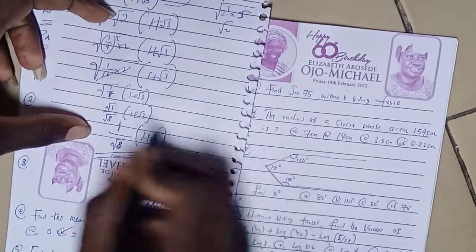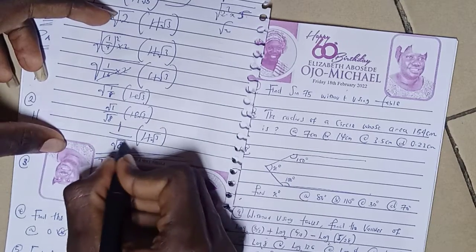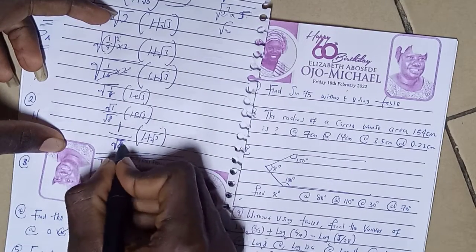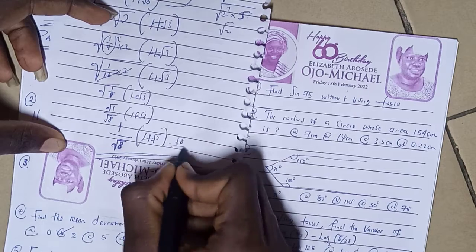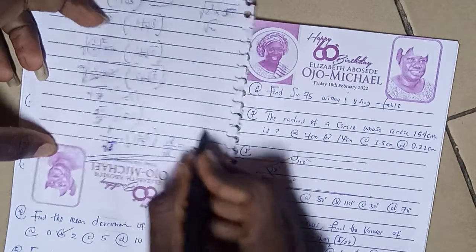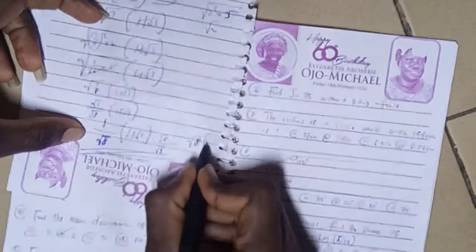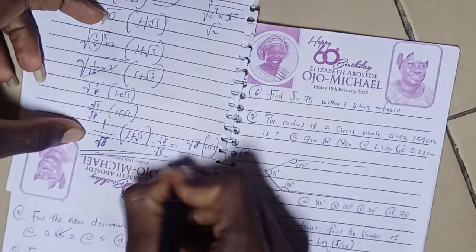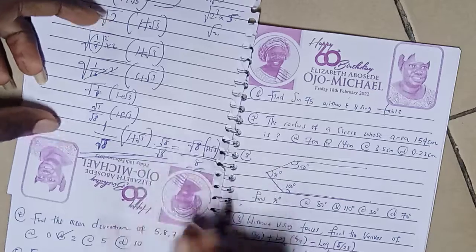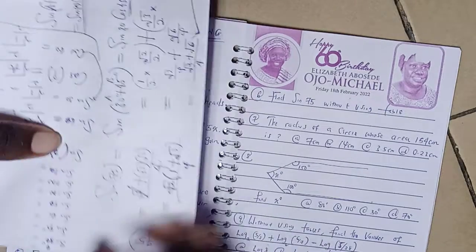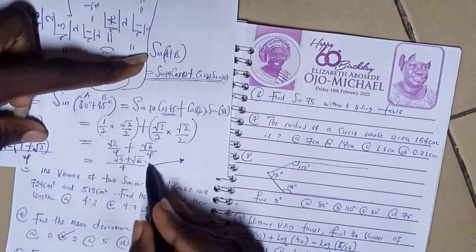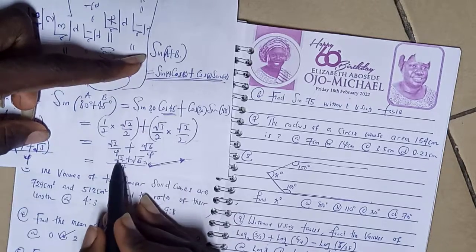So you can see that question in different form. In fact, they can still decide to even rationalize it by saying multiply by root 8 by root 8. So final answer will be square root of 8, then 1 plus square root of 3 over 8. So it depends. But the correct answer to that question is this. The best answer for you to stop, just stop here.